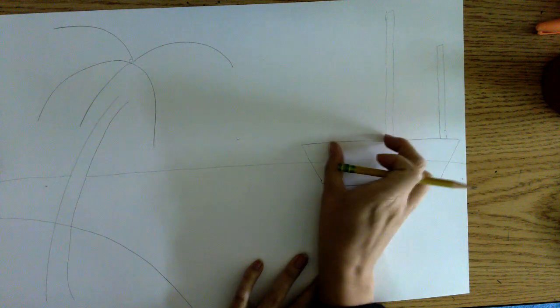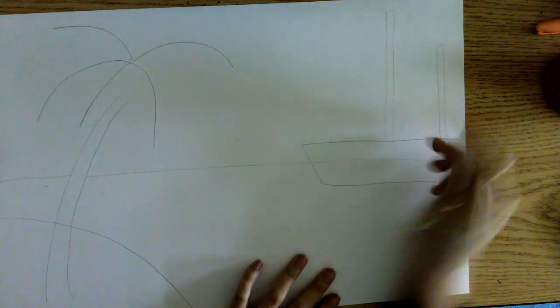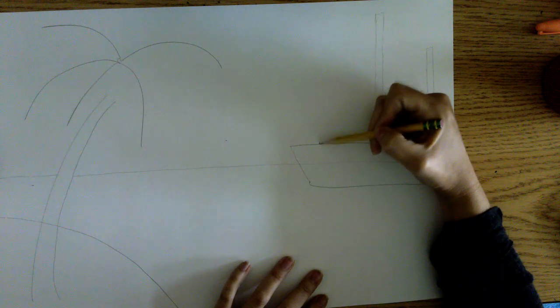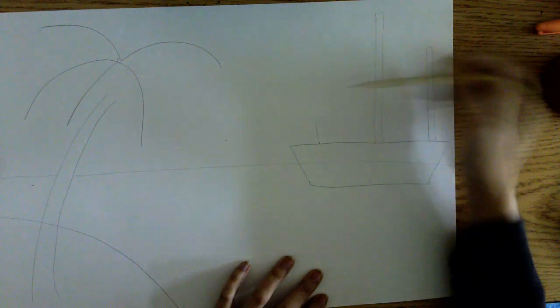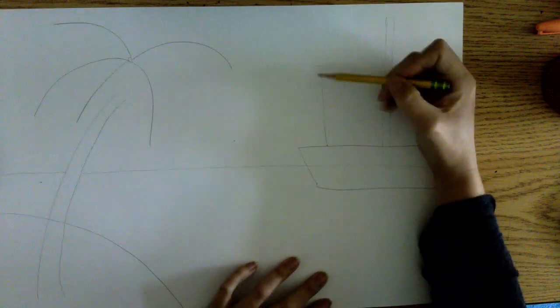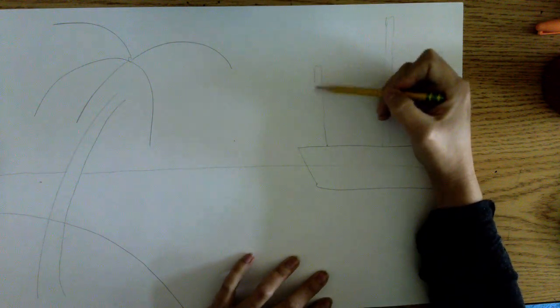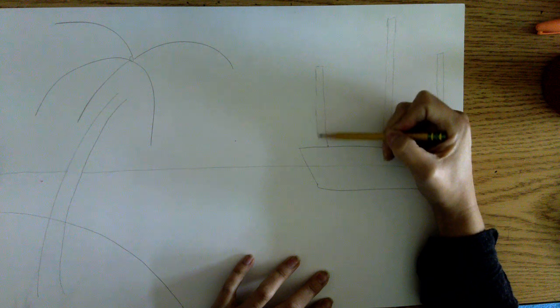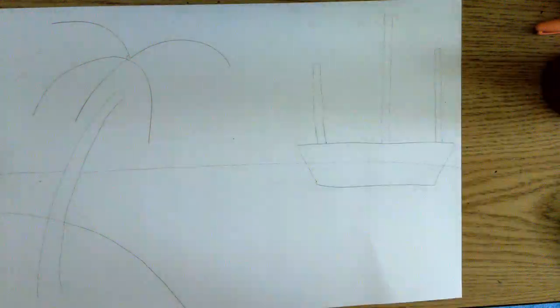So I just kind of guesstimate. I probably would put it about here because that's about the same amount of space between that one. And I'm going to make it about the same height as my first one. But this is kind of up to you about how big. But again, it's just basically 3 rectangles that are going to be kind of like the poles for my sailboat.